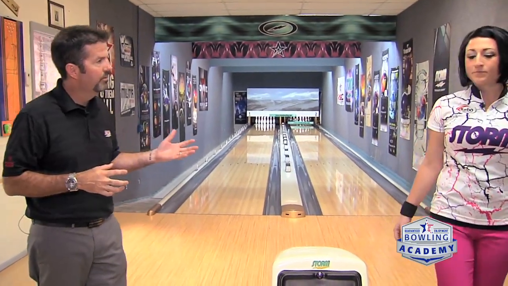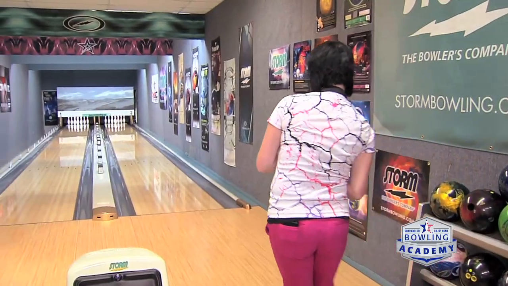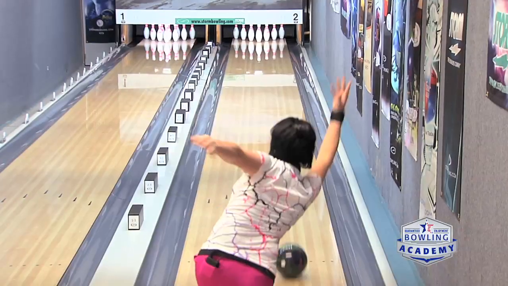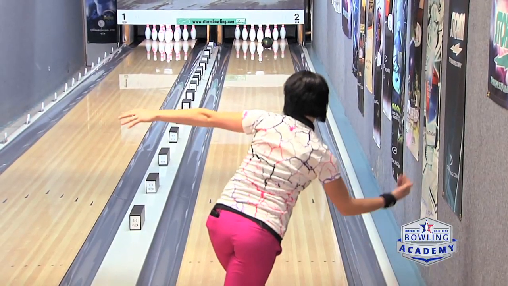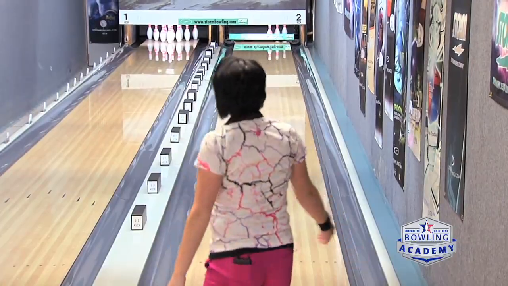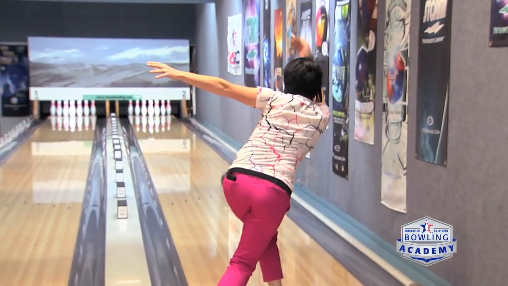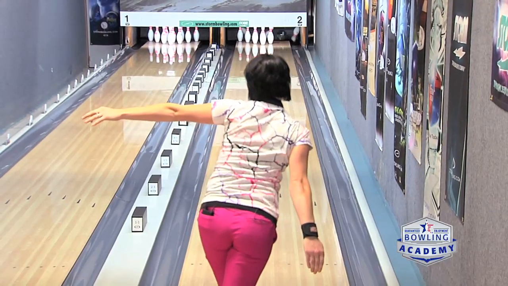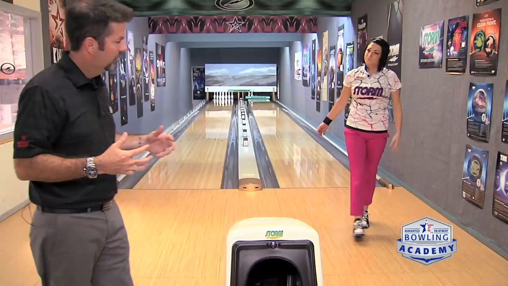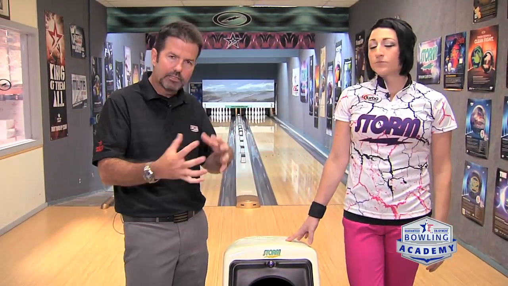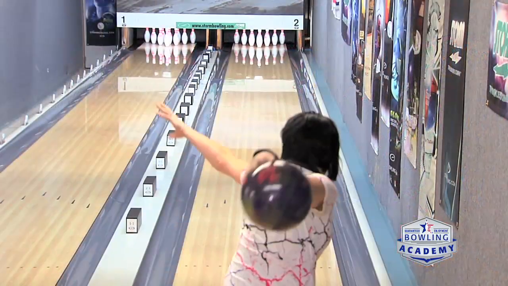So just keep throwing a few. So we've taken a couple of shots here, and this is the benchmark bowling ball. Kind of a medium reactive bowling ball, solid reactive, that benchmark that you're going to use on a lot of different patterns.